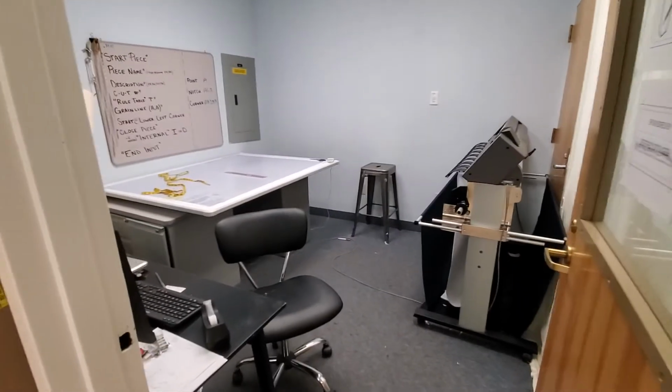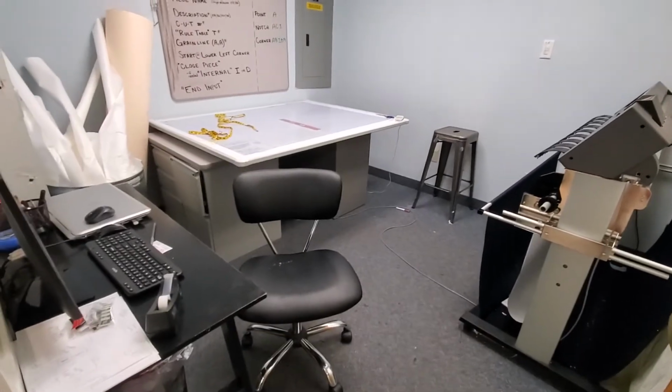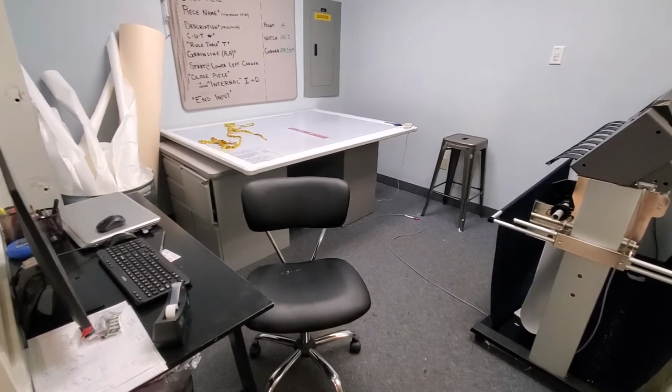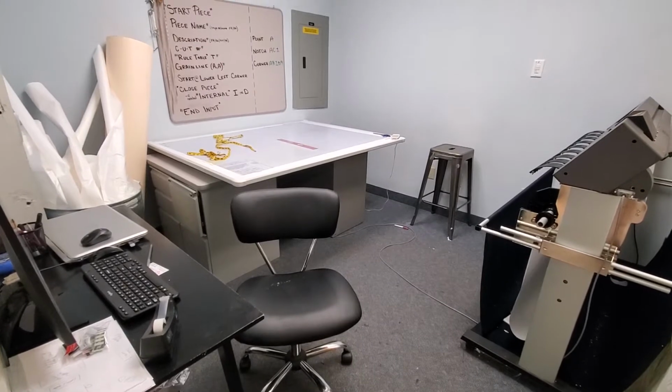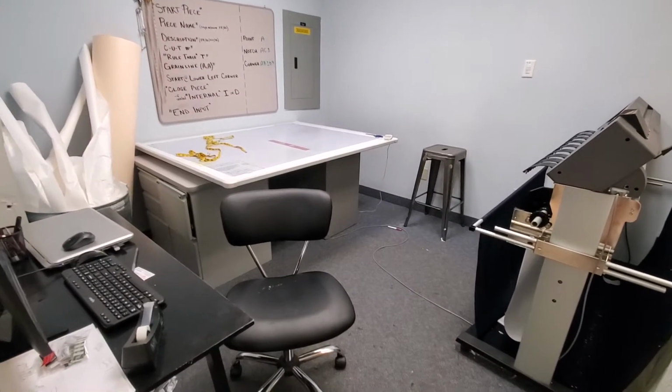Okay, this is our CAD room. This is where we create digital patterns and we grade them into sizes, and then we create the cut markers that are placed on top of the layers of fabric out on our cutting table so that we can cut efficiently and not waste very much fabric.